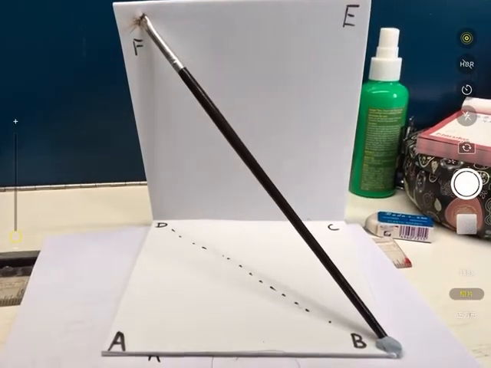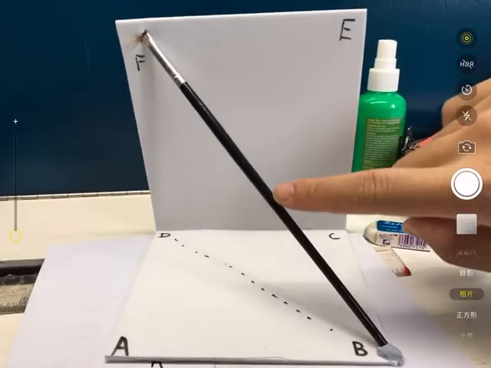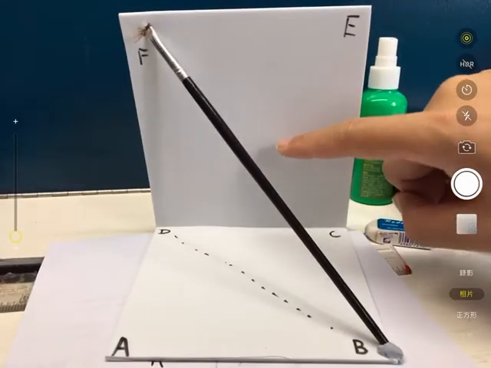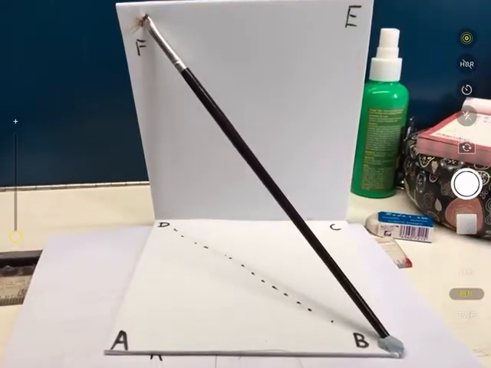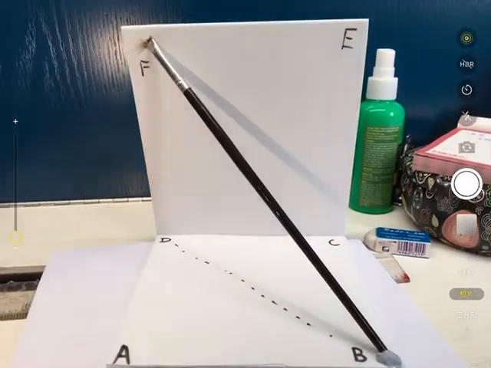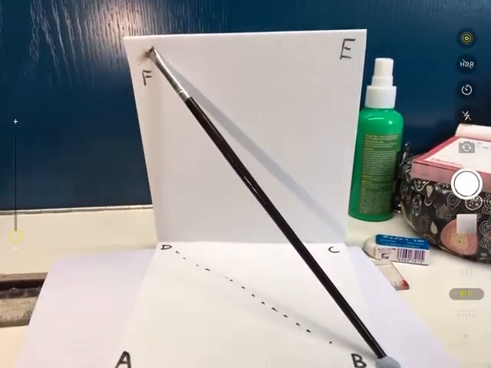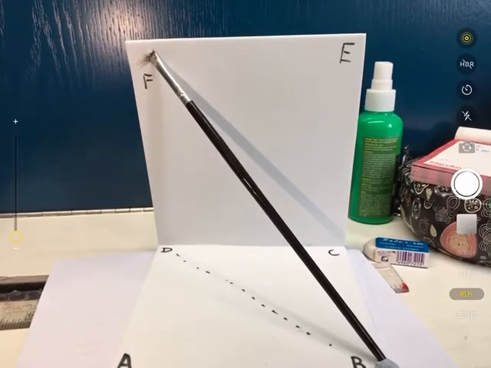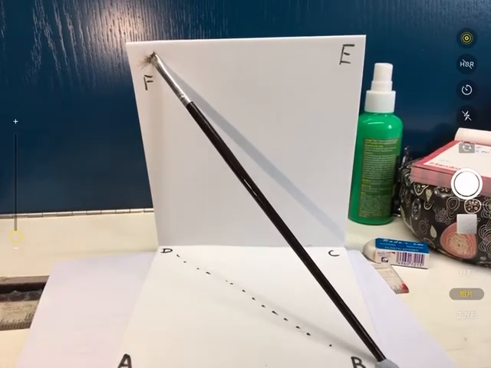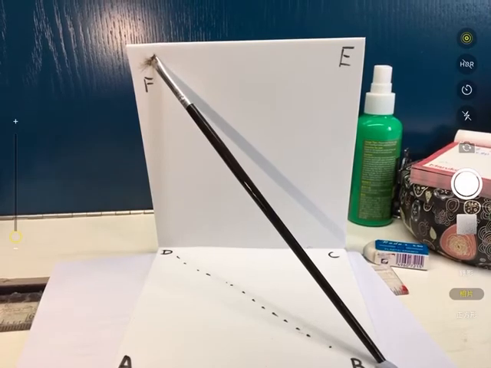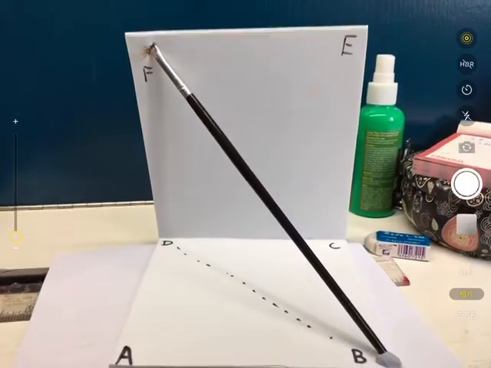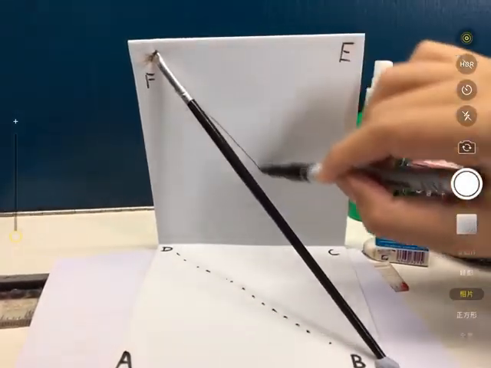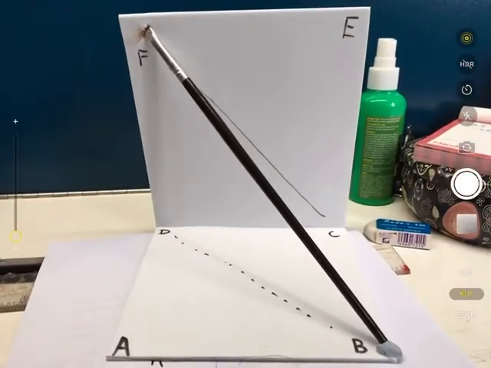If I want to project the line FB to the plane DCEF, we have another torch. You see the shadow of the light of the line FB? The projection of the line FB is FC, right? So this is another projection line. This is the first concept.